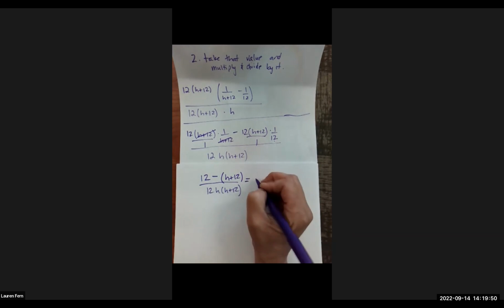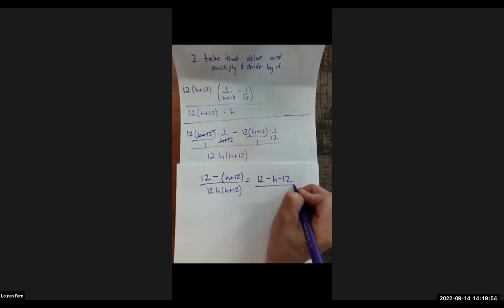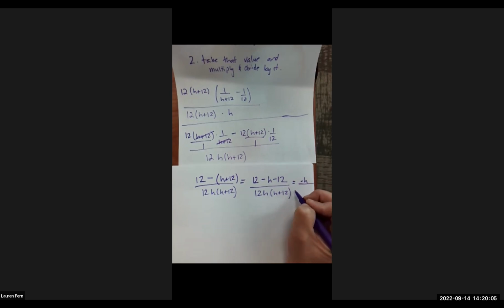Now what I'm going to do is distribute the negative sign throughout my parentheses. What's left in my numerator? Negative h. Yeah. And now doesn't this h cancel with that h? So you get negative 1 over 12 times h plus 12.